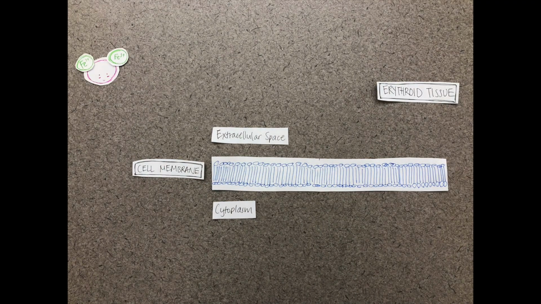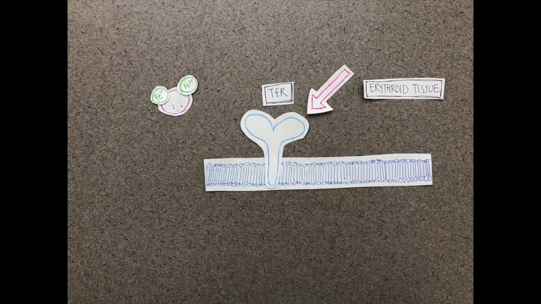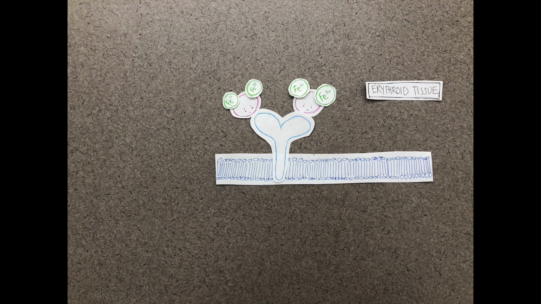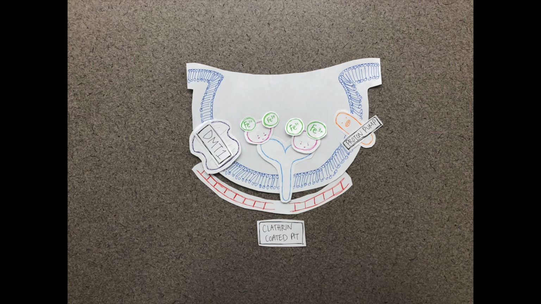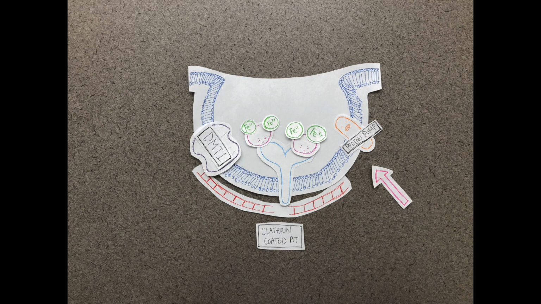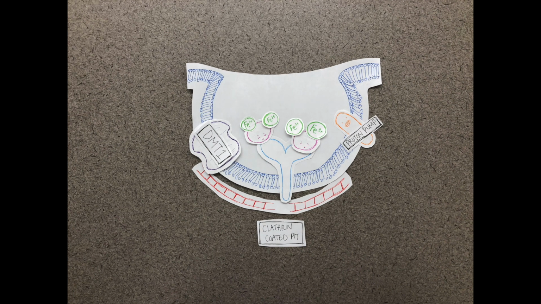Diferric transferrin is transported through circulation and binds to transferrin receptors, which are found on the cell membranes of erythroid tissue, forming a transferrin-transferrin receptor complex. This complex is internalized in a vesicle coated with clathrin, which unloads and is recycled back to the erythroid tissue cell membrane. DMT1 and proton pumps are also found within the vesicle membrane.